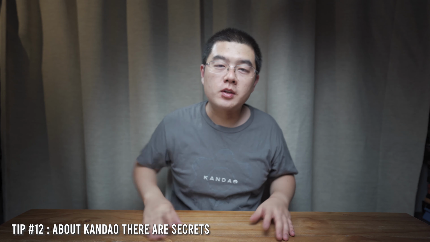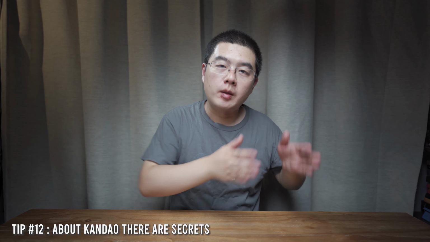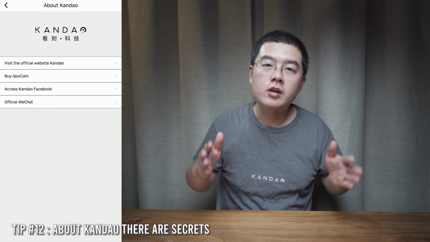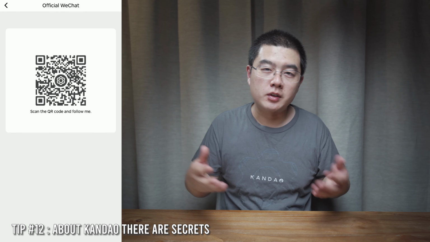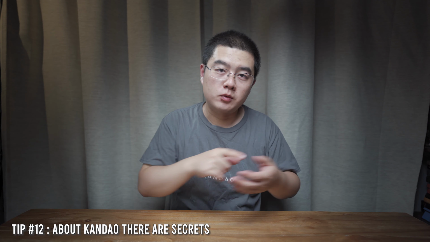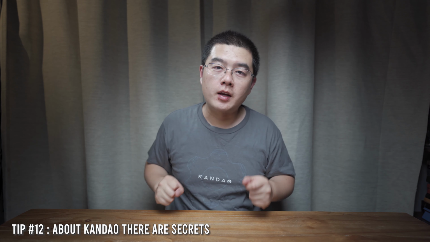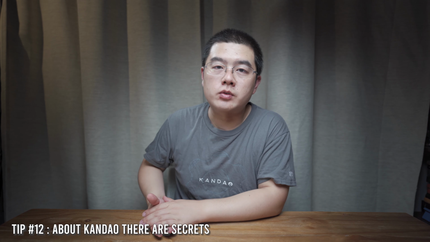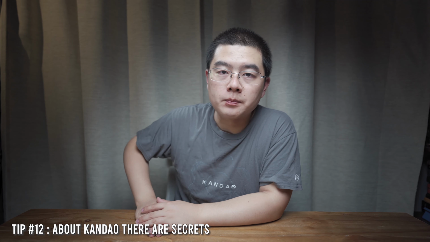There is one more secret on the QooCam app. In About Kandao, you can just tap the button and get more content. You can go to the website, go to the shopping mall, go to the Facebook community, or go to the website. So you can have more possibilities when you press About Kandao. So don't forget that button, and don't forget to explore and share your user experience with all of the users around the world.